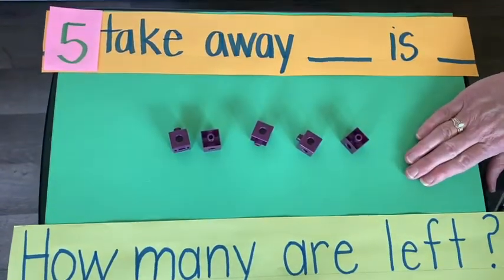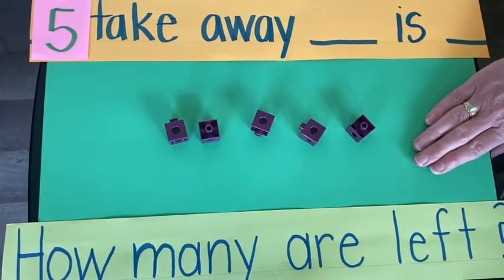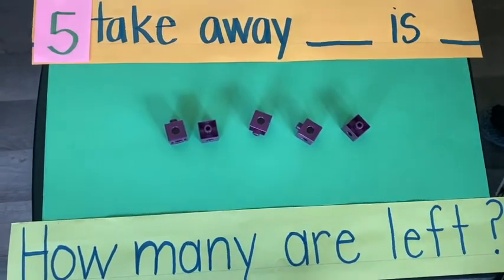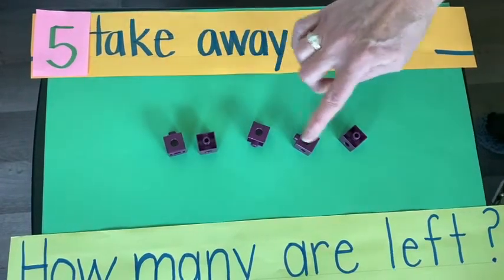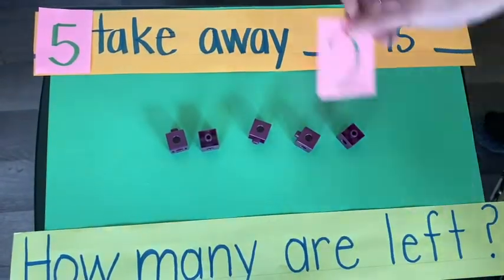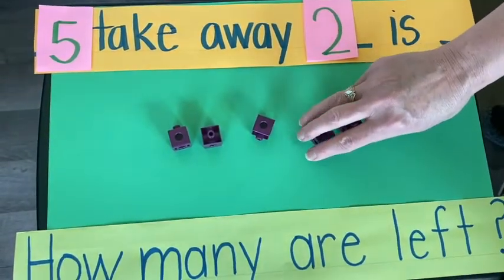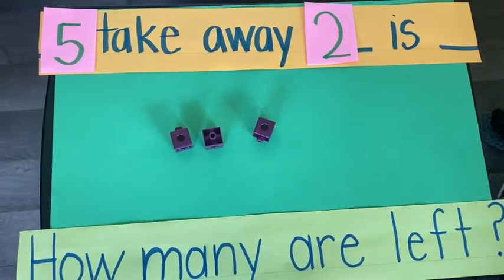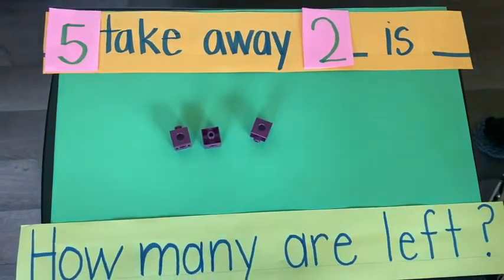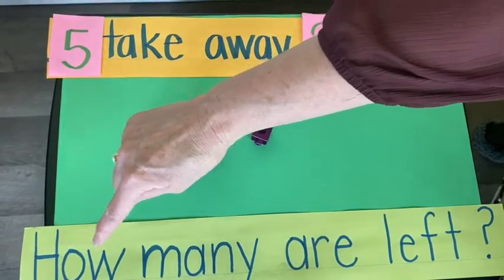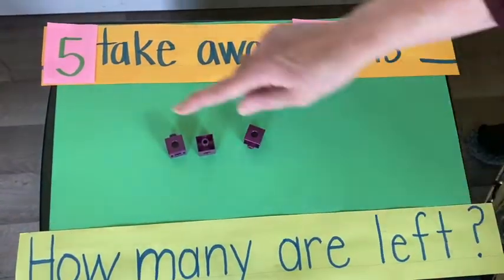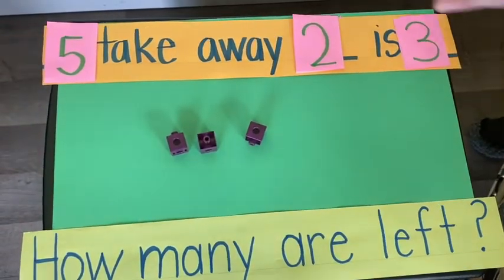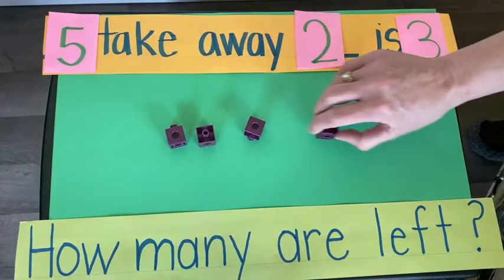So let's take a look at this. Our objective always is to look at the group and we will be taking things away. So let's see. 5, 1, 2, 3, 4, 5, take away. Let's take away 2. Grab them, take those counters and put them right behind your back. How many are left? That's our question every time. How many are left? You would say 3. Review from last time.